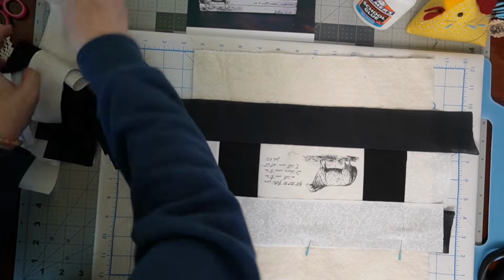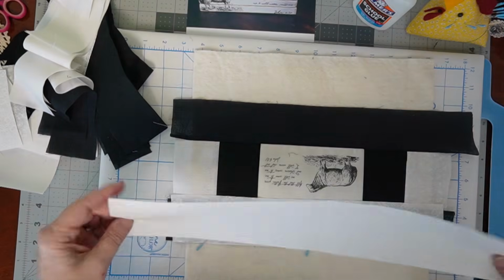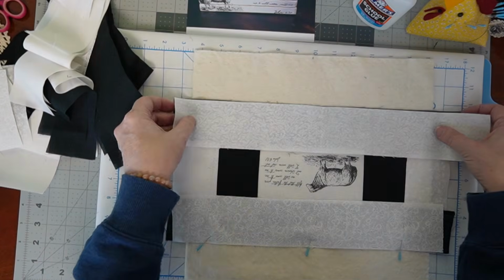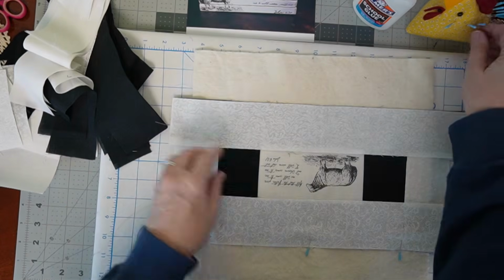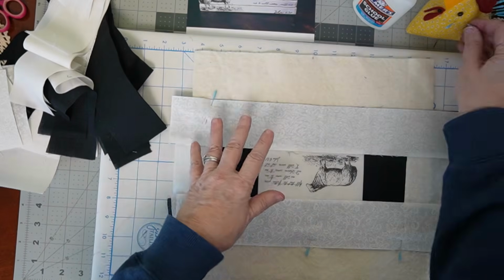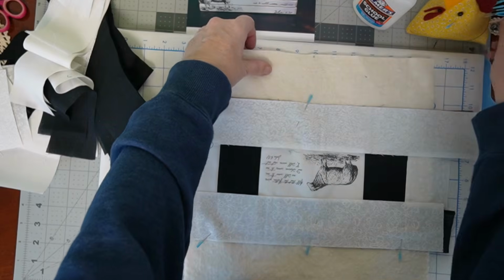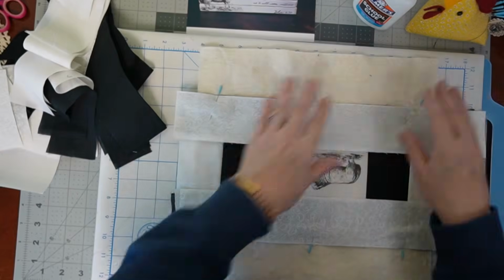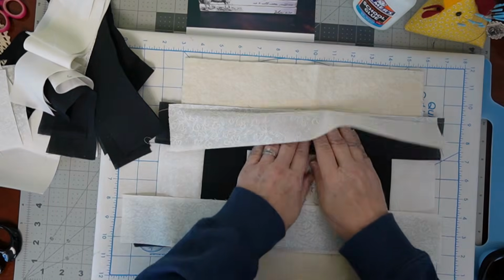Grab another pretty white fabric. Right sides together. Pin. Quarter-inch seam allowance. Let's flip this up.